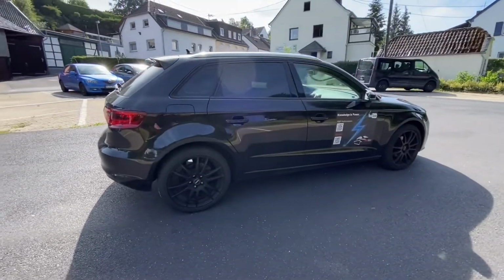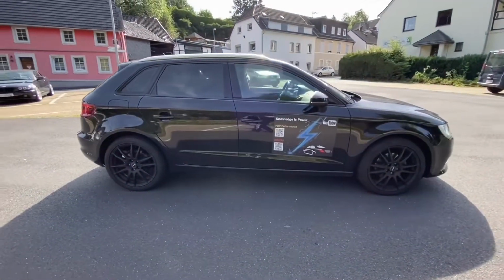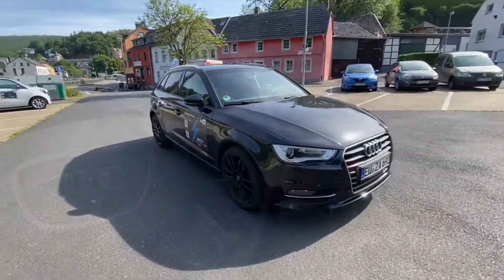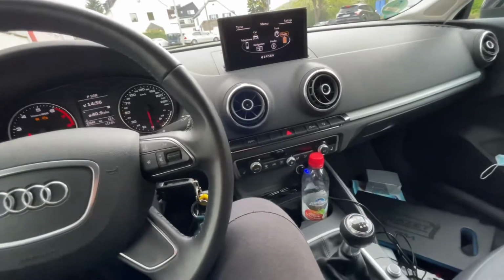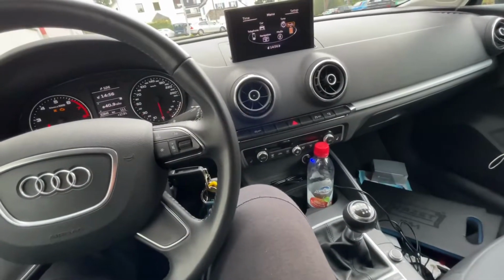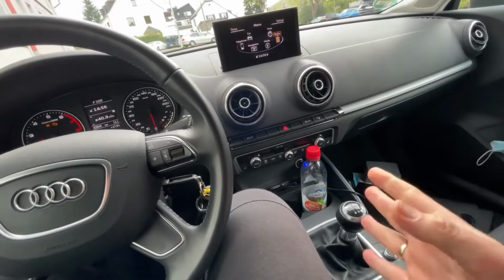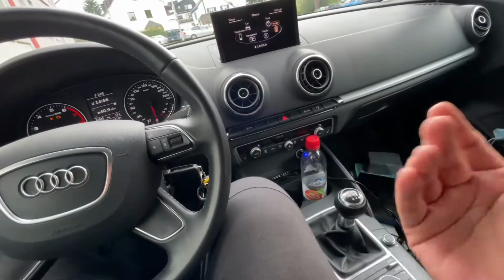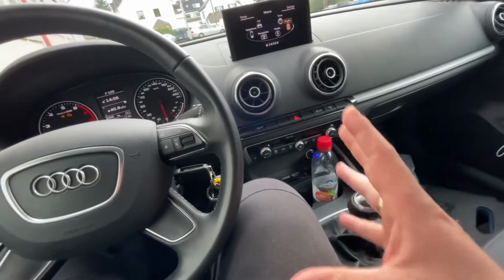Hello. Today I'm going to show you how to perform a factory reset of your MMI in your Audi A3 or A3 Sportback car. We are sitting in the car and now we are going to perform a factory reset of your MMI system. The MMI system is the Multimedia Interface by Audi in your Audi.